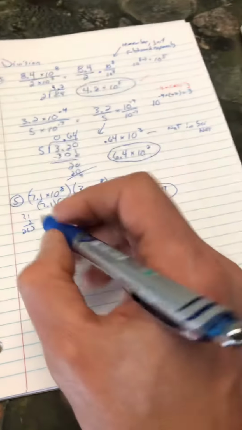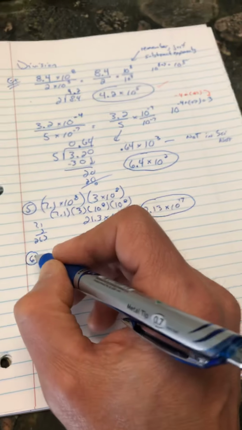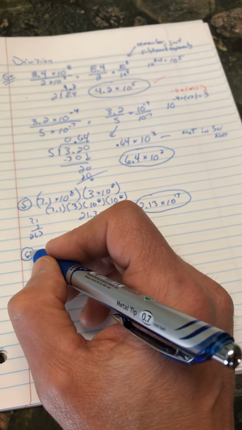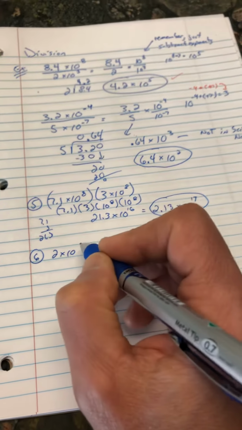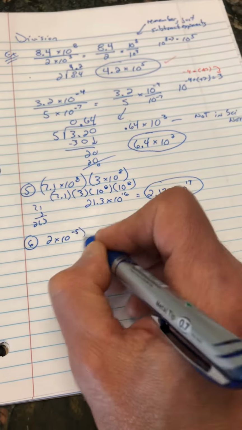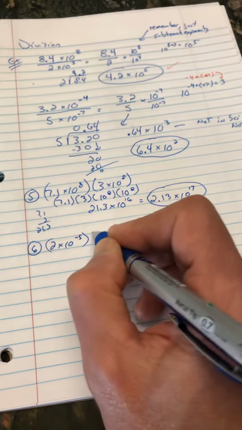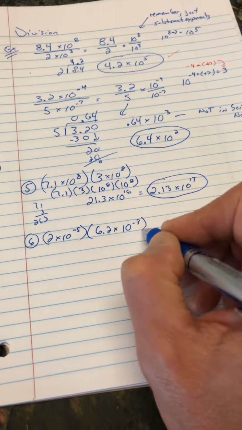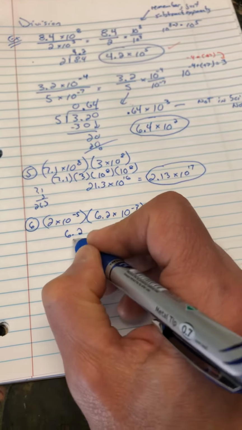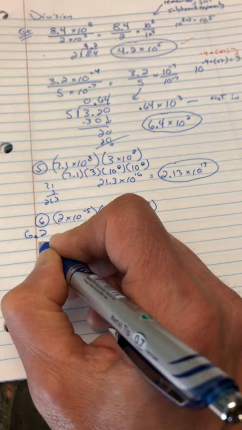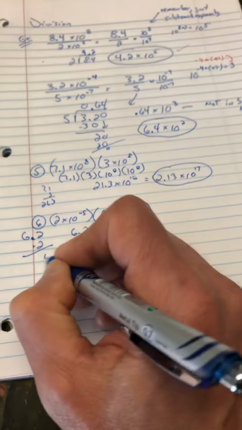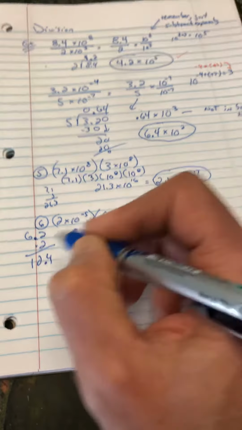If we did number 6, you had 2 times 10 to the negative 5th power times 6.2 times 10 to the negative 3rd power. So I do 6.2 times 2. I'll do that on the side there. 6.2 times 2. Yeah, 2 times 2 is 4. I get 12. Move it over one place. 12.4.